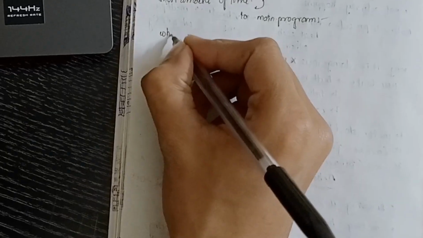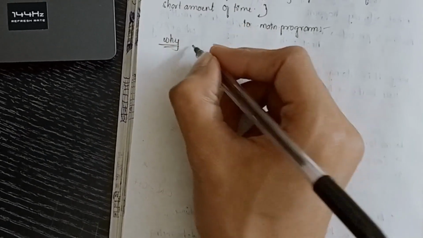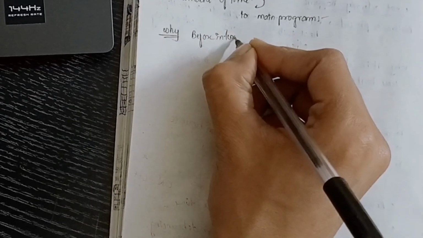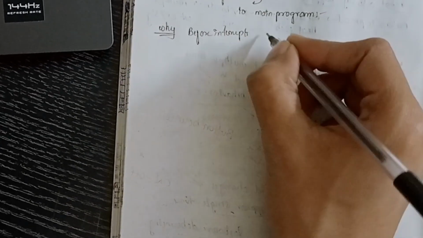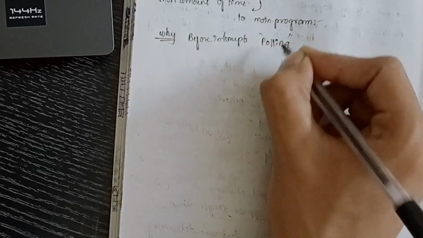So why is it required? Before interrupts, there was a system called polling.